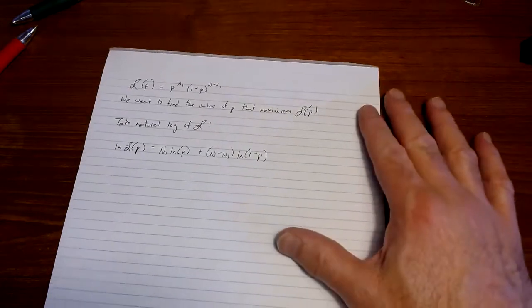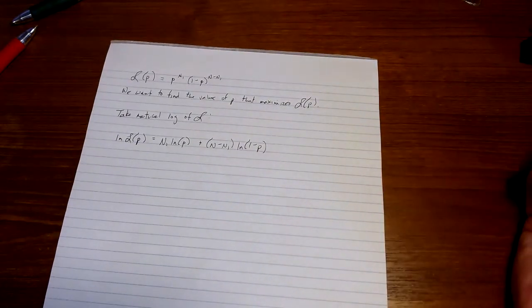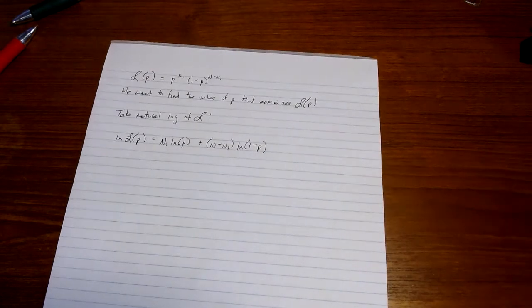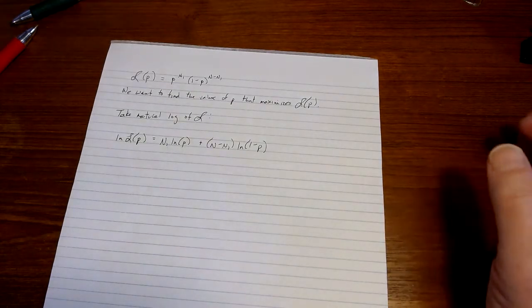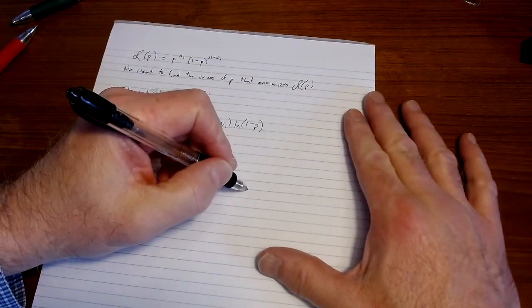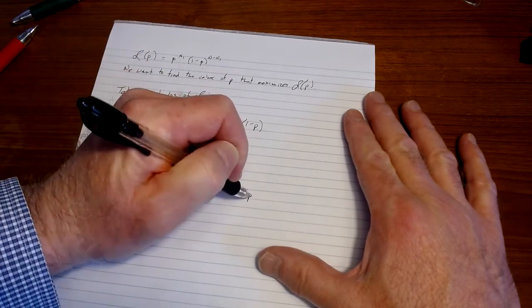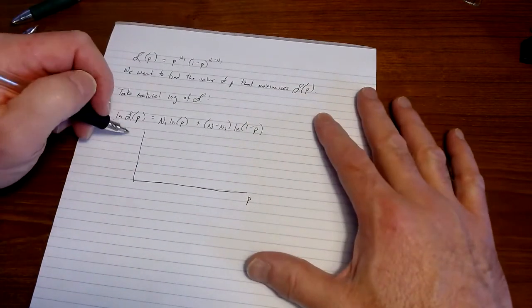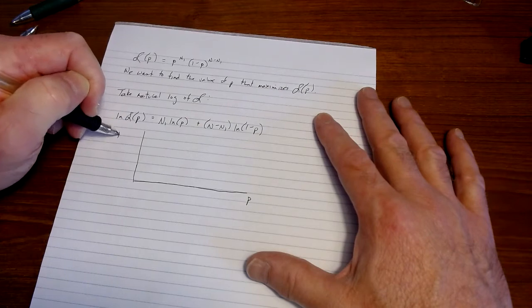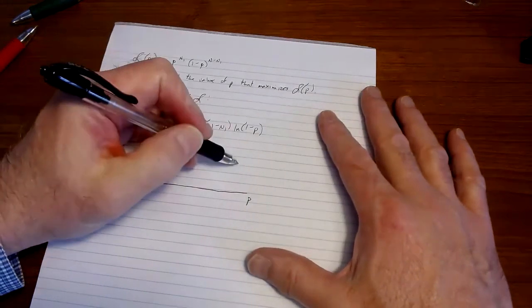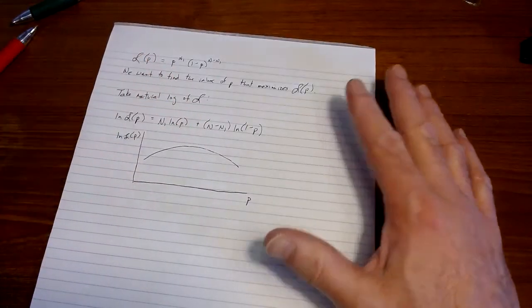Okay. So what does this thing look like? I'm not sure exactly, but we're going to have a general idea of the shape. If we draw this, here are values of P, and up here we're measuring the log likelihood of P. The function has some sort of shape that looks like that.